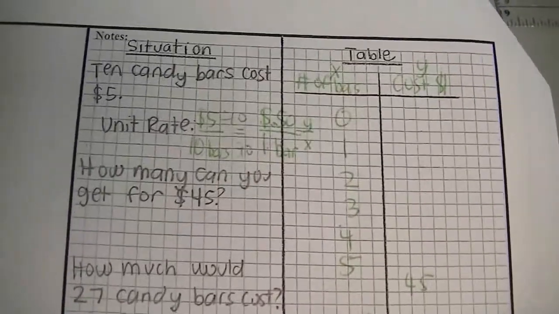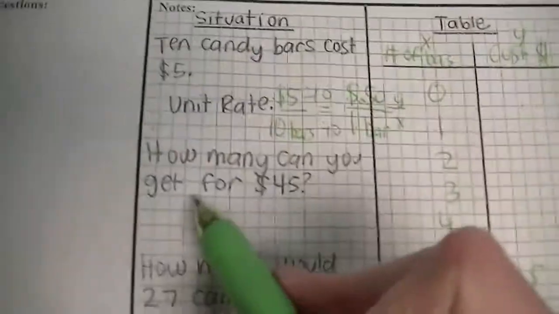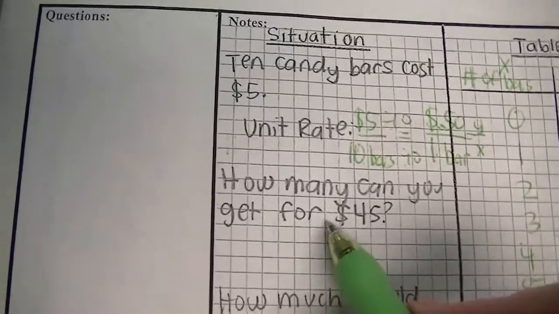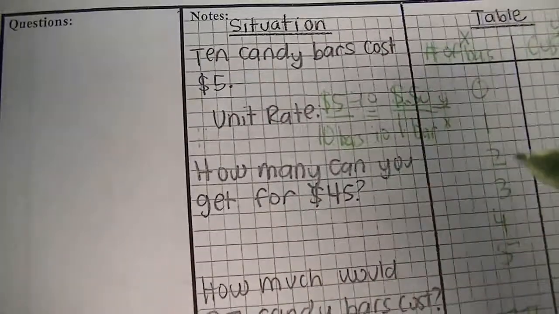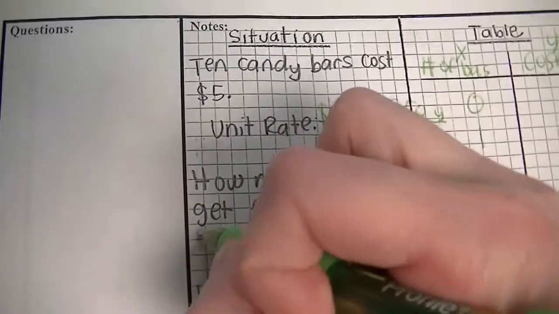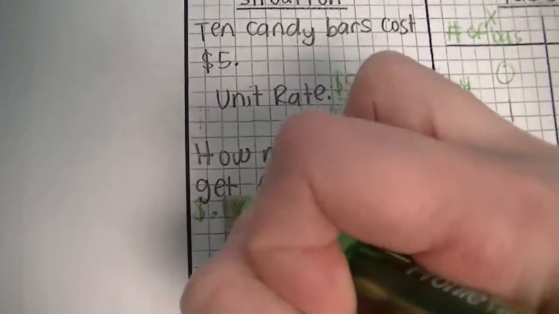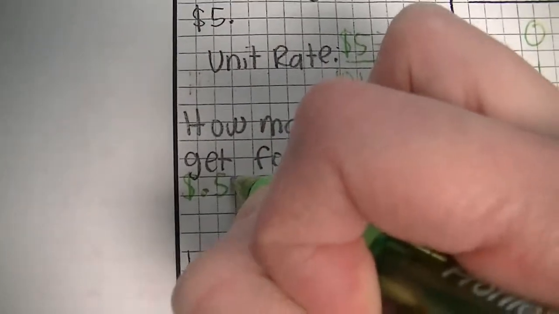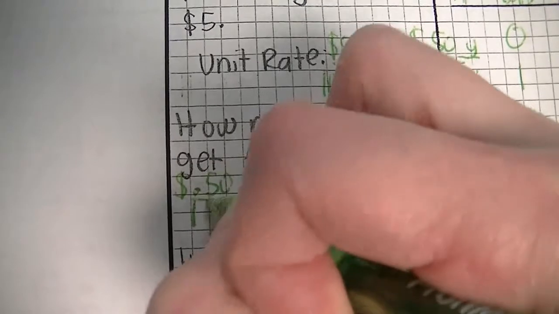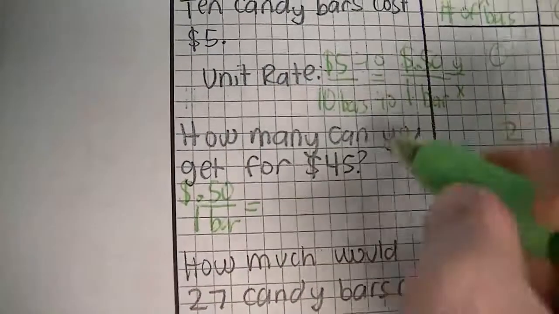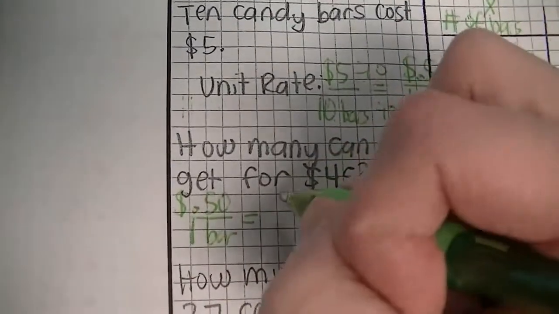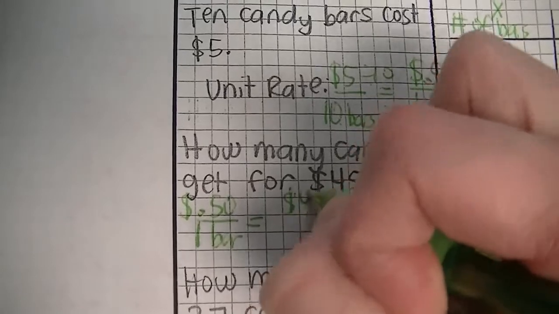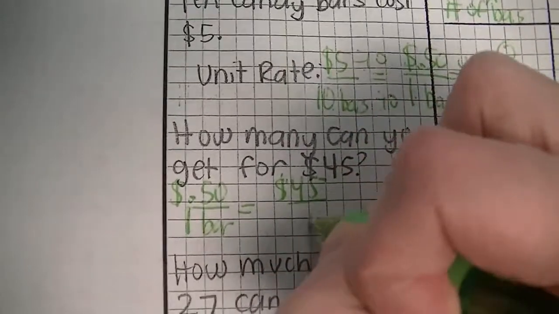Okay. All right, let's go ahead and figure this out right here. How many can you get for $45? So I'm going to start with that unit rate of 50 cents a bar. You can write 0.5 or 0.50 for 1 bar. And they're wondering about how many you can get for $45. So I want to put 45 in the numerator and figure out how many bars we'd get.